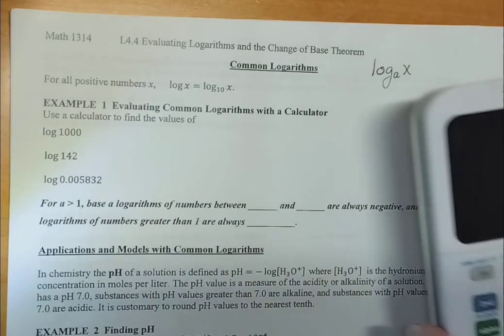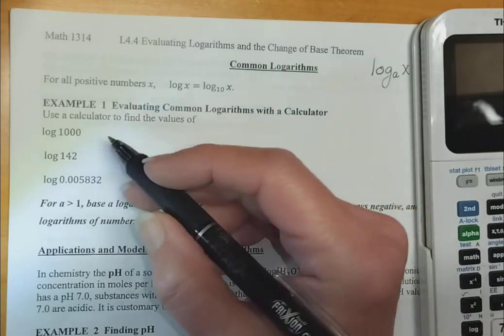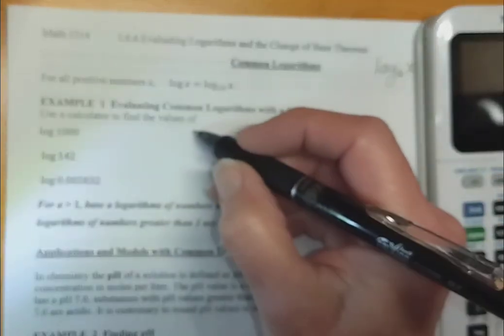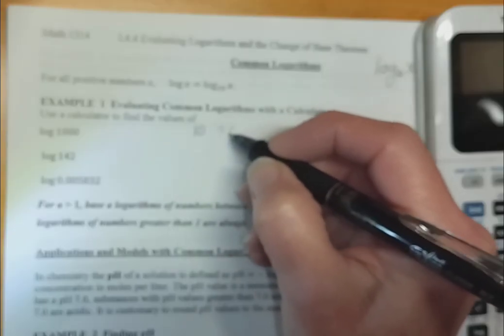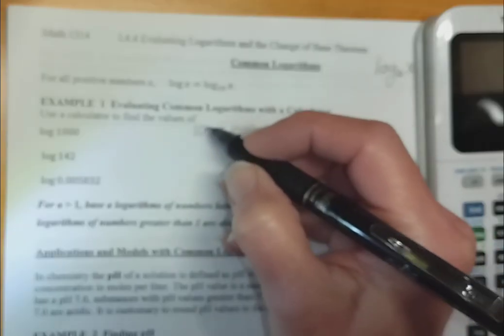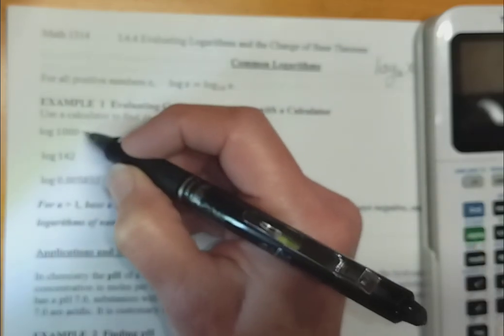Log of 1,000. Actually, that one we should be able to do just knowing that a log is an exponent. We're wondering what exponent did we put on 10 that gives us 1,000. Well, the exponent we would put on 10 that gives us 1,000 would be a 3. This one's going to be 3, but we'll just show how to get that on a calculator now.